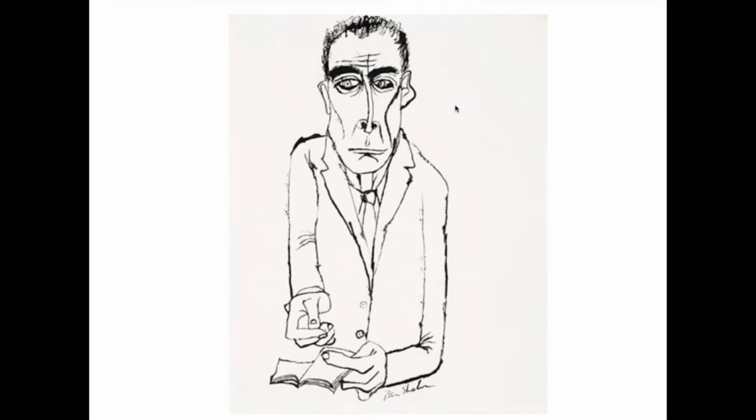I just love Ben Shahn's work. The way that he uses line is just gorgeous.